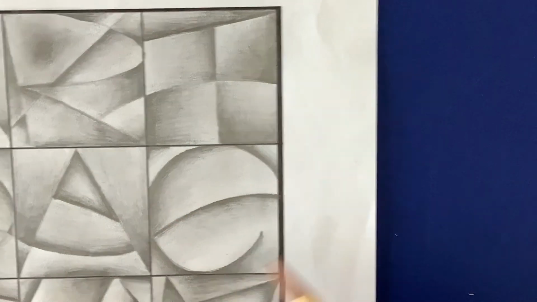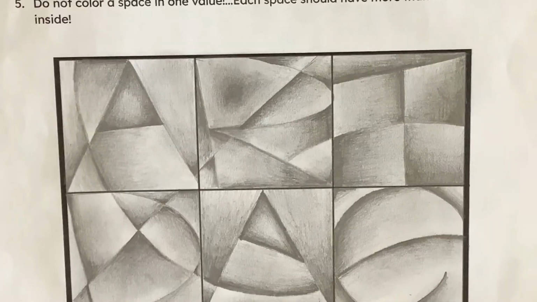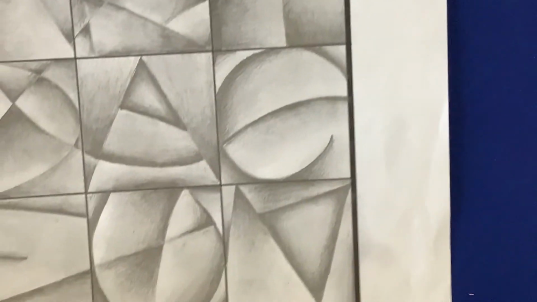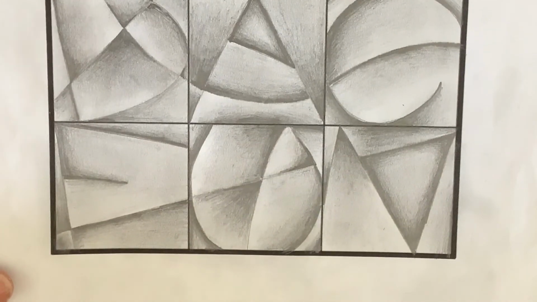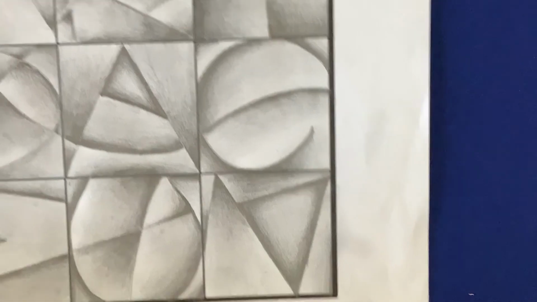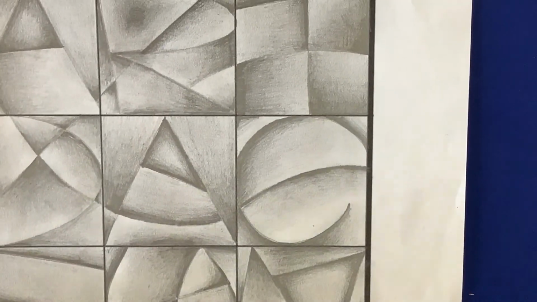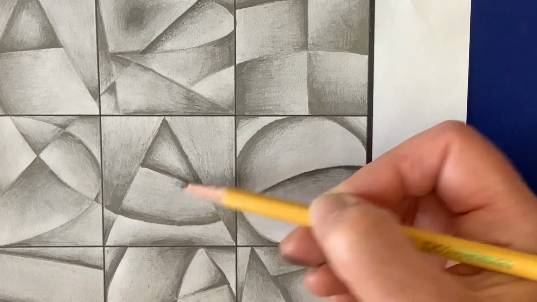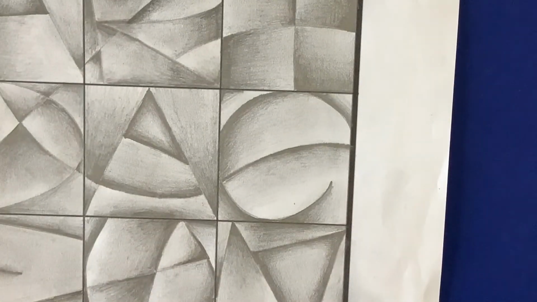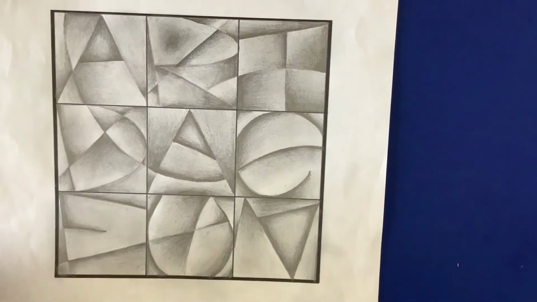So having a nice variety of different value changes creates a lot of visual interest. And again, some of the spaces are darker, some of the areas are a bit lighter, and that again creates some visual interest. So this is a finished piece.